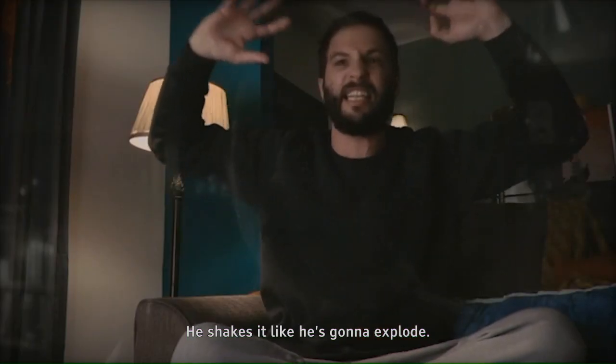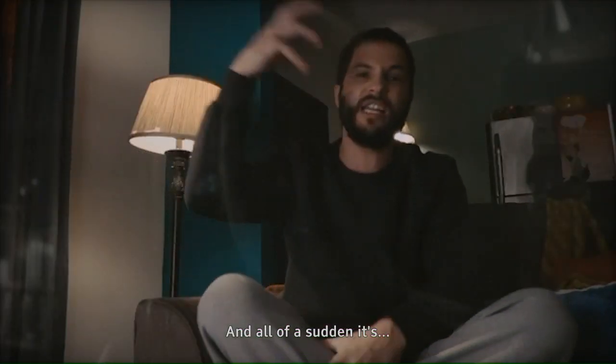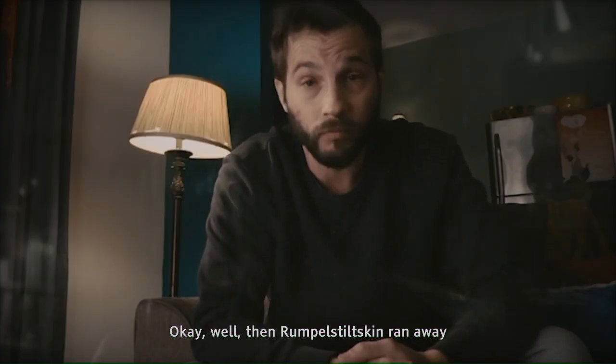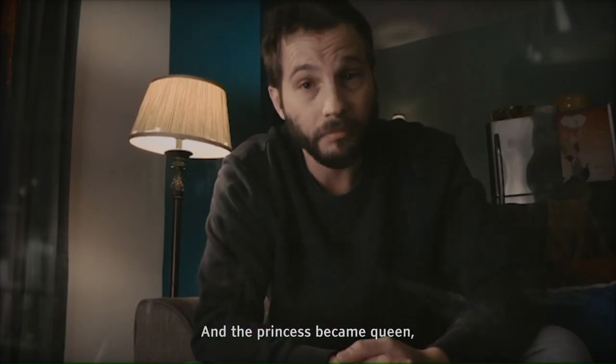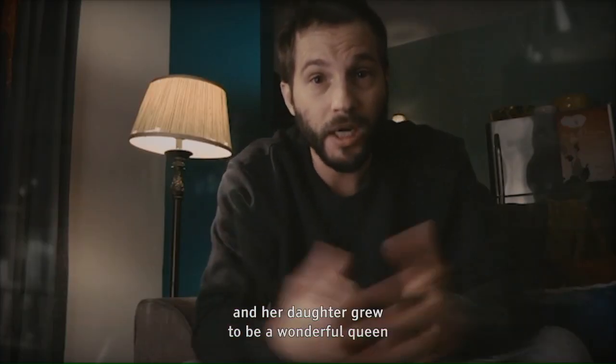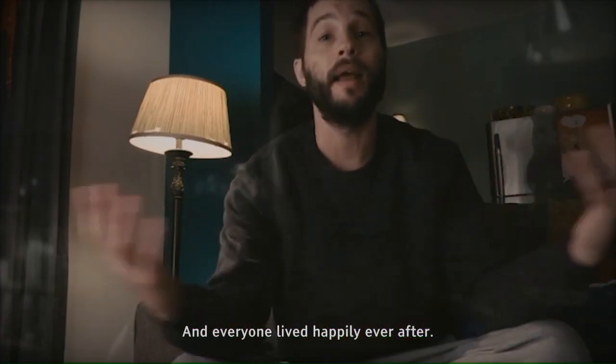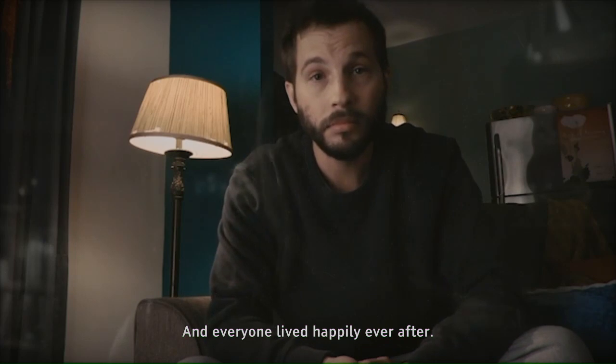He shakes it like he's gonna explode, and all of a sudden it's, oh, do you think he should? Okay, well, then Rumpelstiltskin ran away and he never came back. And the princess became queen, and her daughter grew up to be a wonderful queen in her own right, and everyone lived happily ever after.